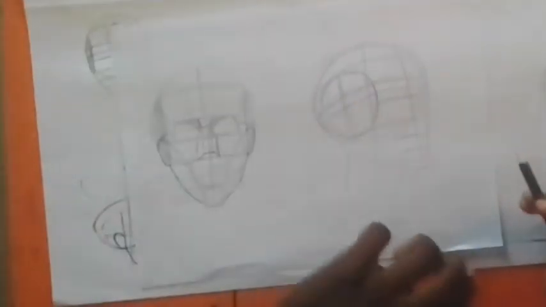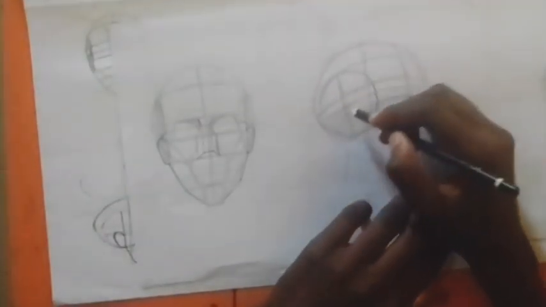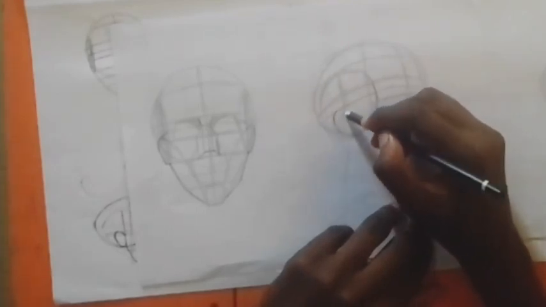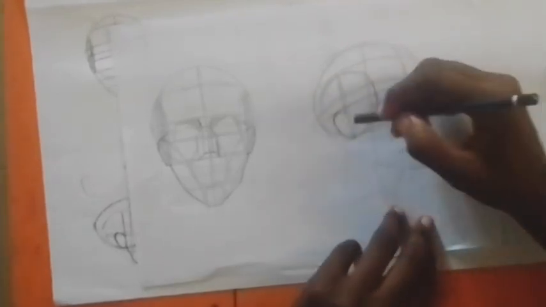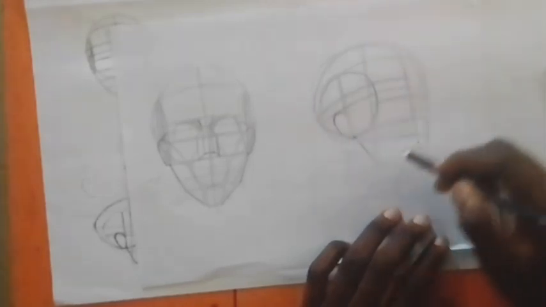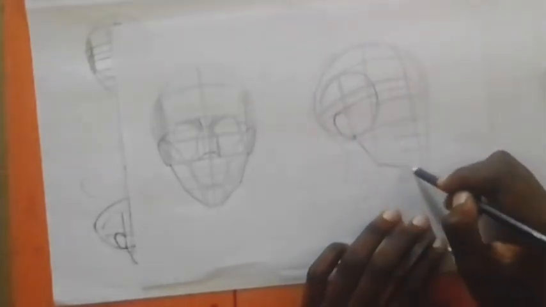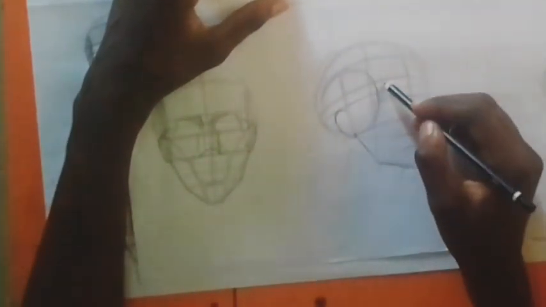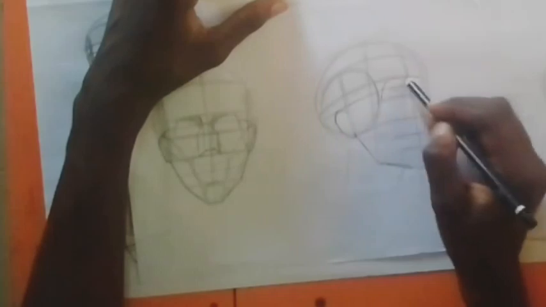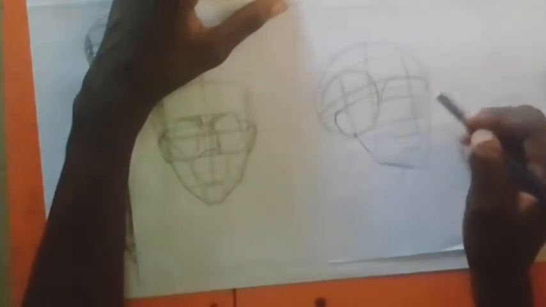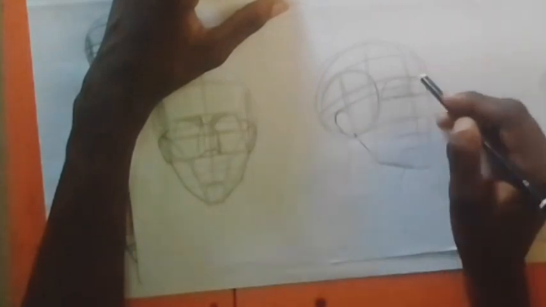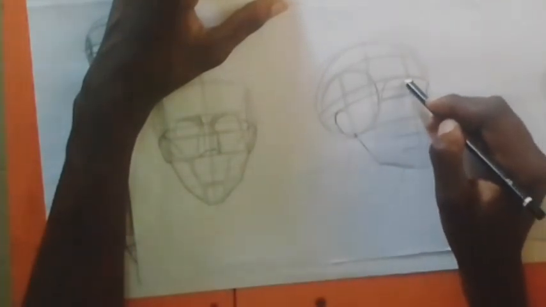Now let's quickly put that in our 3/4 view. So the ear, the jaw, and for this one we actually define the eye socket going inside and add our keystone.